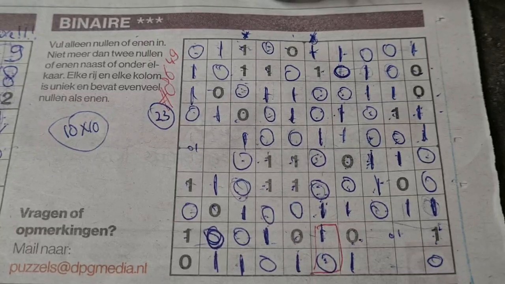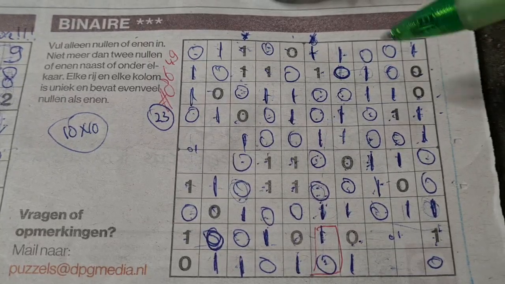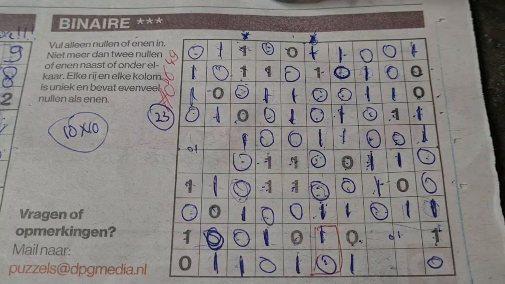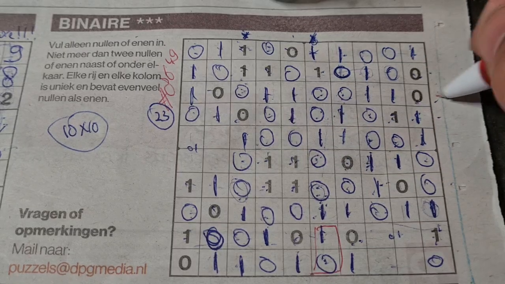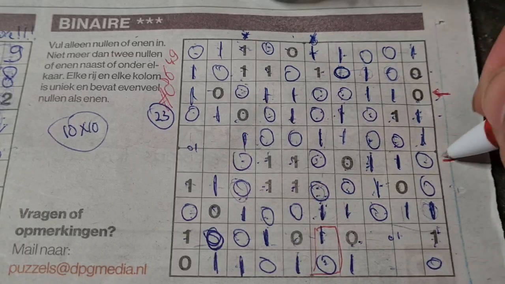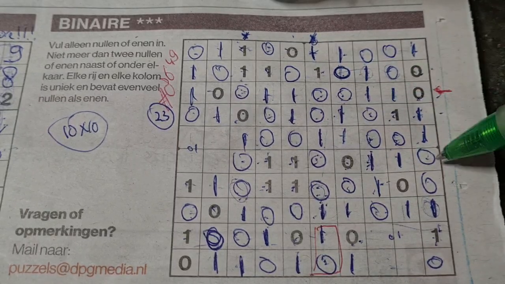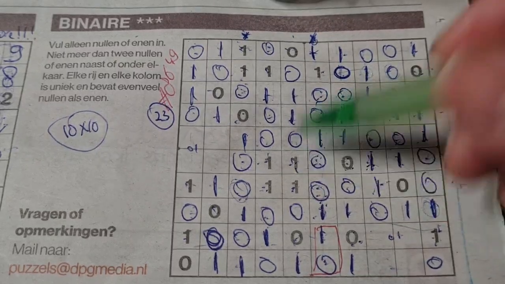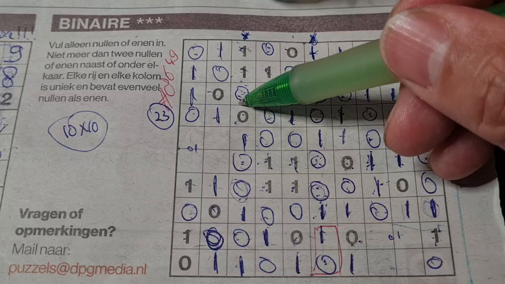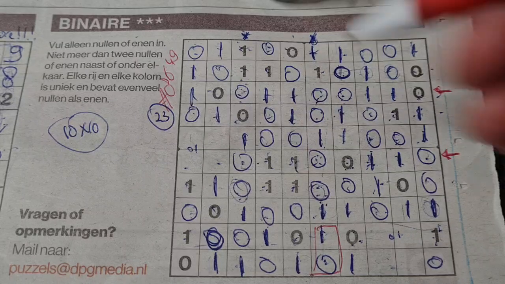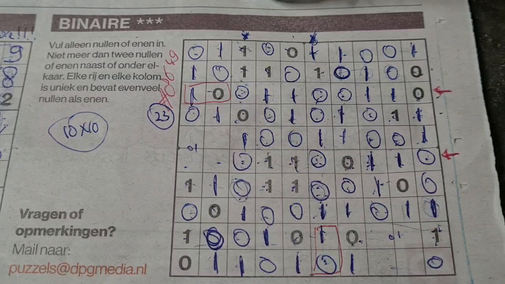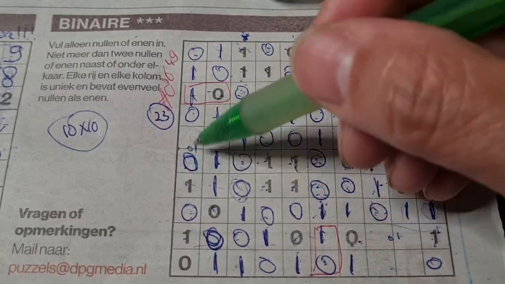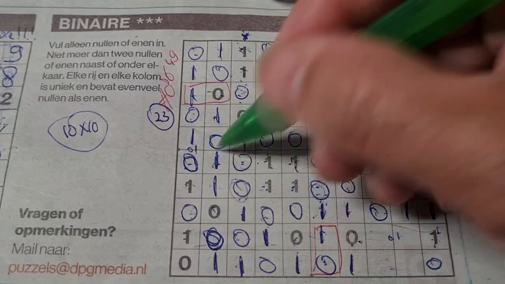Well, need to compare again. Well, this row and that row. 0, 1, 1, 1, 1, 0, 1, 1, 1, 1, 0. Empty box. So we need to switch those 2 digits. We have O here, this should be a 1. We have 1 here, this should be an O. Between 2 O's comes in 1. Between 2 1's comes an O.